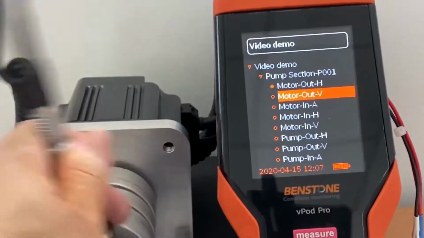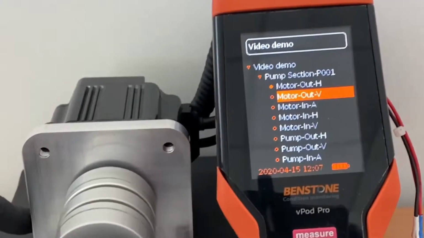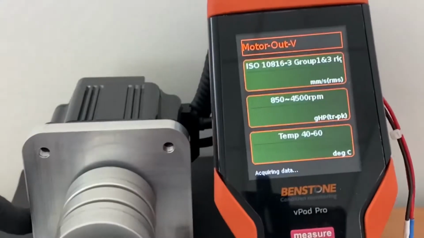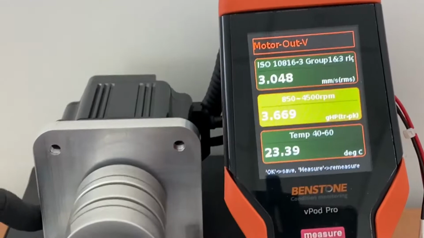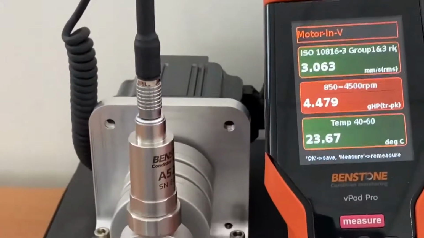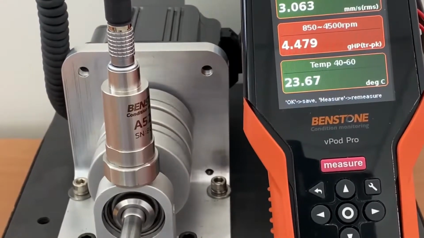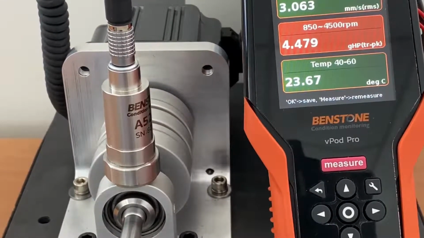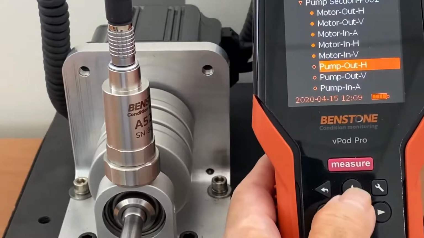Next, we will look at by moving the accelerometer to the second point, motor out -V, and then press the measure once again. Once completed, we will press the OK button to save the file, or save the data. If you notice, in this demonstration we have installed a bad bearing to show how the measurements can be seen more clearly. As you can see, the bearing's true peak value is very high and is over the alarm levels.